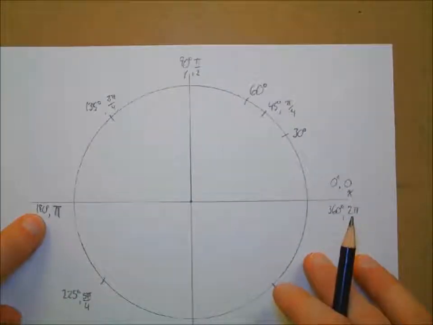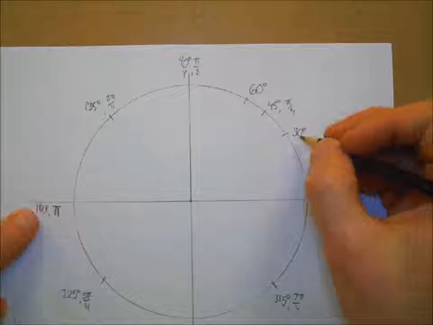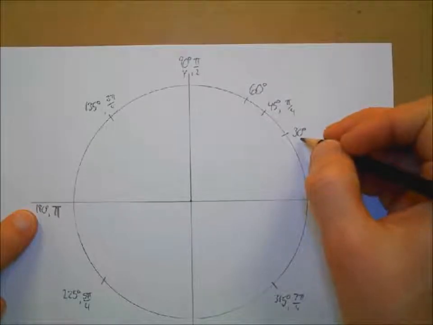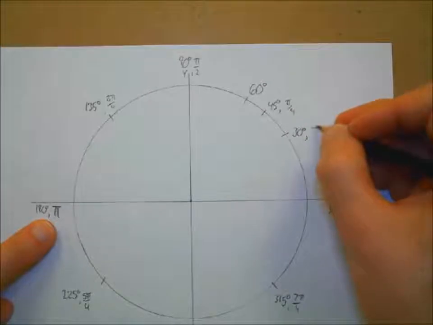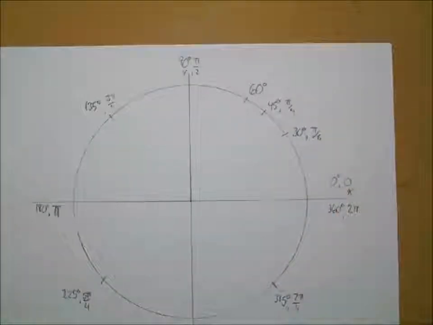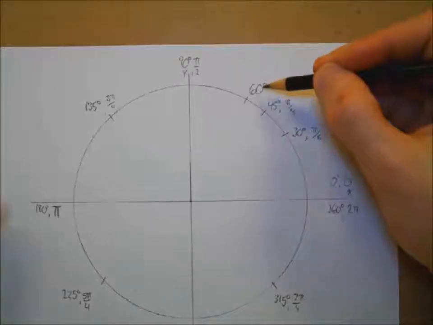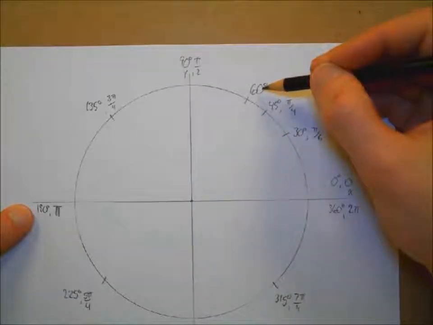Okay, what fraction of 180 is 30? It's a sixth, right? And so 1/6 of pi, pi over 6, will be our equivalent radian measure. Okay? 60 degrees. What fraction of 180 is 60? It's 1/3, so this will be pi over 3 then here.